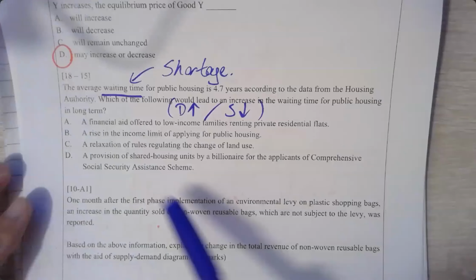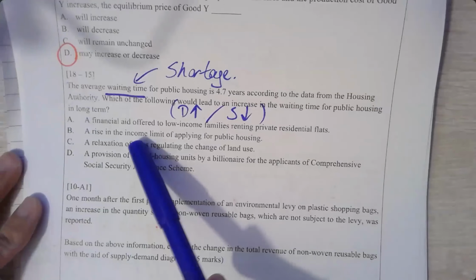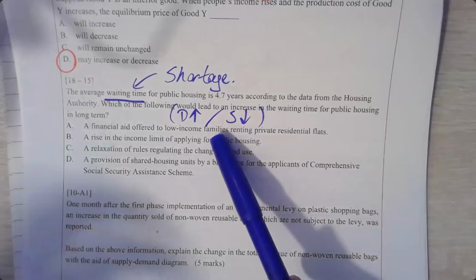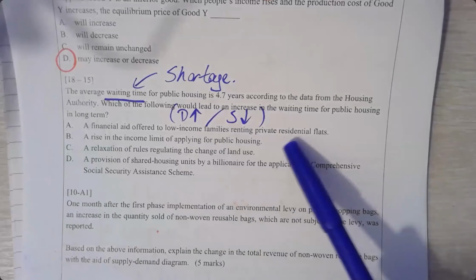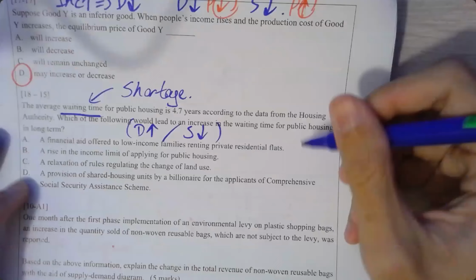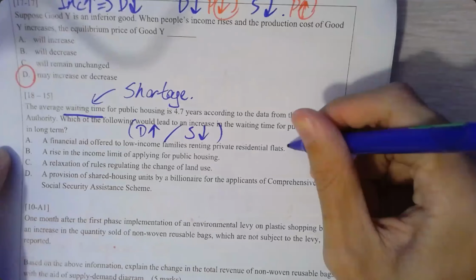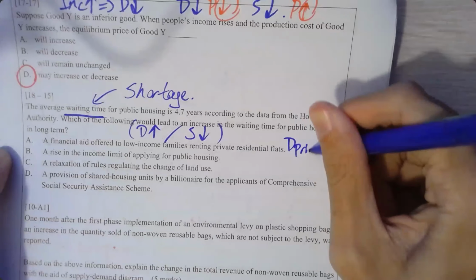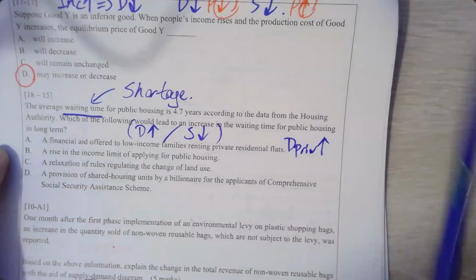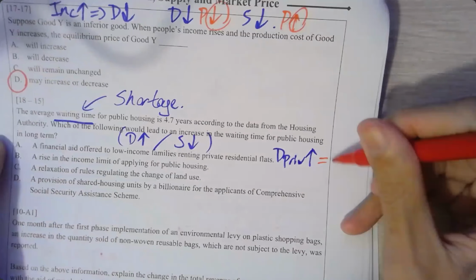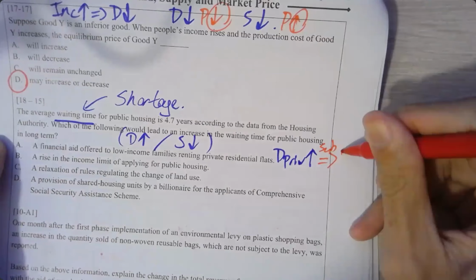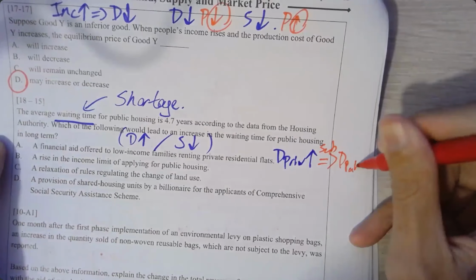Okay, let's look. A financial aid offered to low-income families renting private residential flats. What does that mean? If we have more money, then demand for private should increase. Because of substitute relationship, then demand for public would decrease.